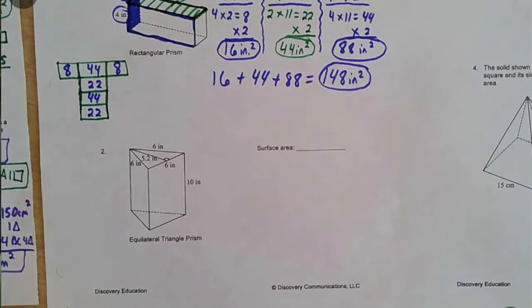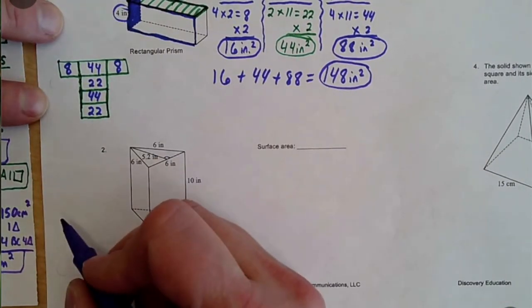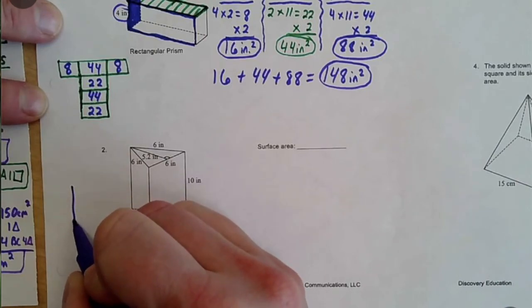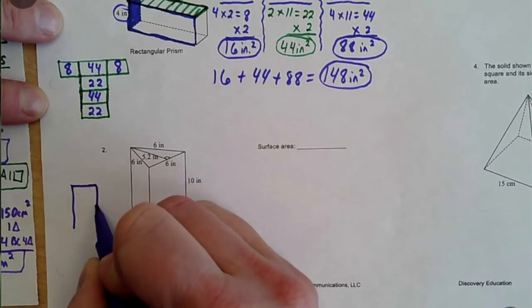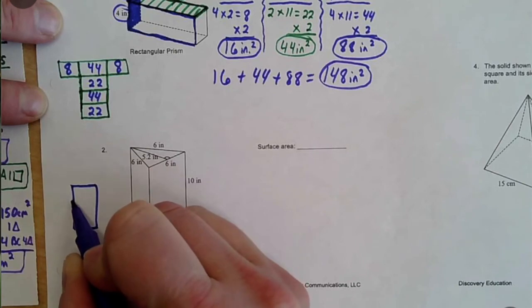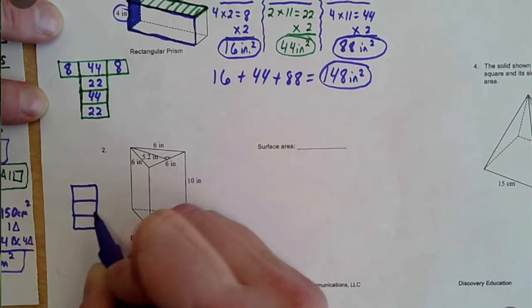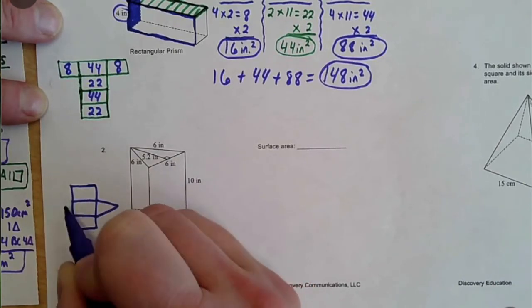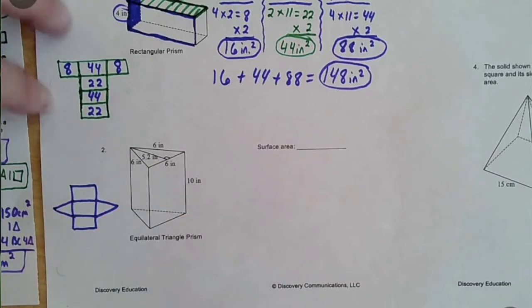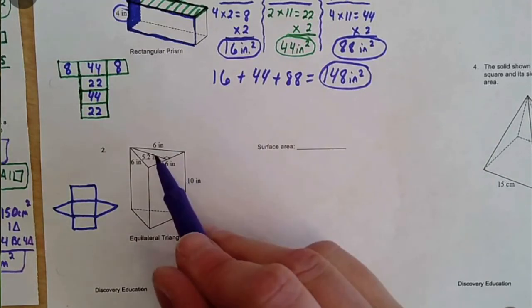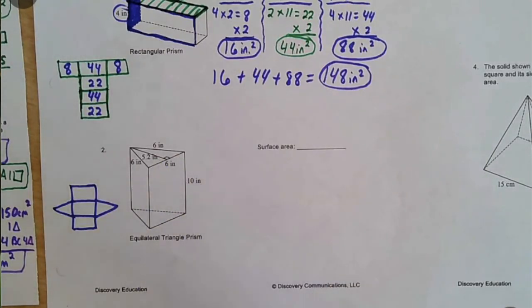Well, the net, I can show you the net. It's going to have rectangles for its middles. And the rectangles, there are 3 of them, and then there's a triangle on this side, and then there's a triangle on this side. So that's what this net looks like if I were to open this up. And so again, I just like you to find the area of each side and then add those together.